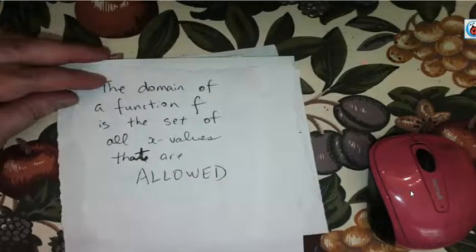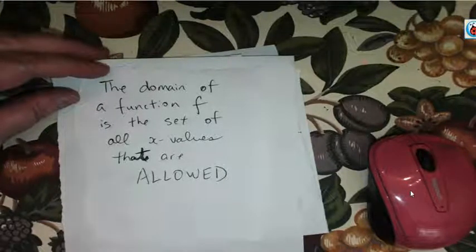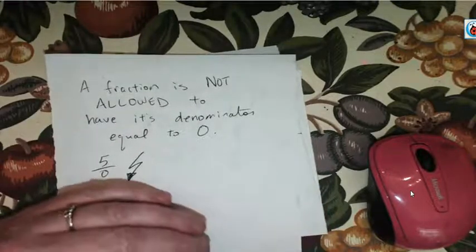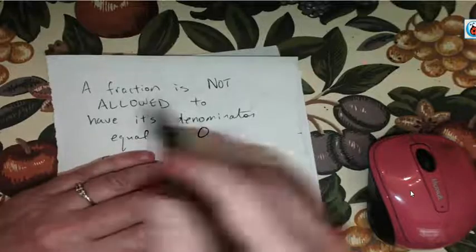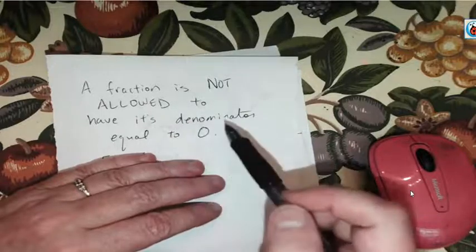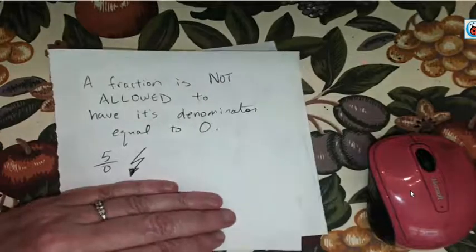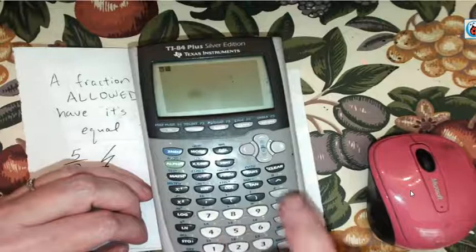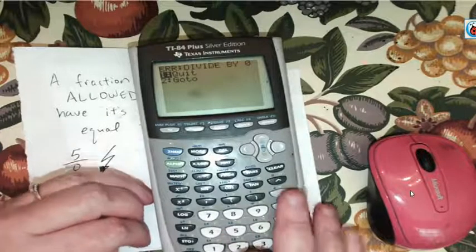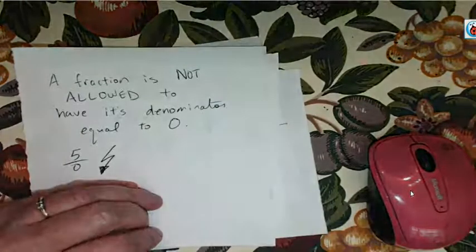So we need a proper definition now. The domain of a function f is the set of all x values that are allowed. Okay. Well, when do you run into restrictions? Well, a fraction is not allowed to have its denominator equal to 0. It can't happen. You can't have the fraction 5 over 0. And what happens if you try and do that? You get an error message. You tried to divide by 0, you had 0 in the denominator. You can't have that in a fraction.